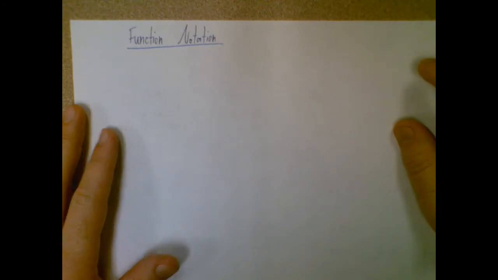Today we're going to be looking at function notation. This is not anything fundamentally new, it's just a shift in how we write things. After we looked at what functions were, there are some very helpful things to know about them. It's helpful to know off the bat whether what you're looking at is a function or not.